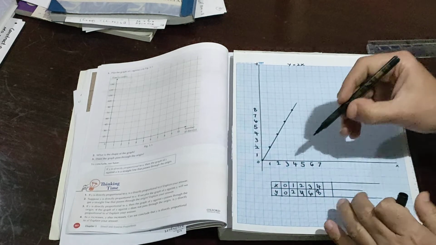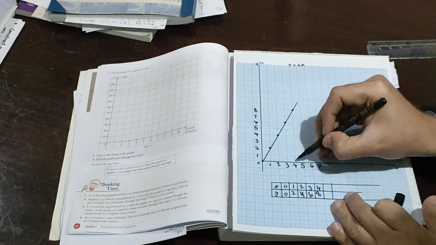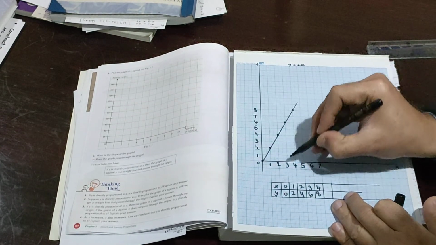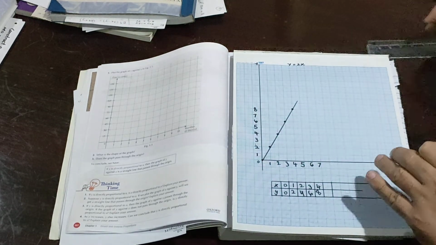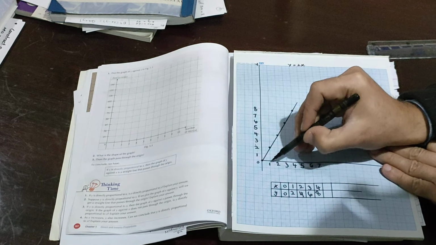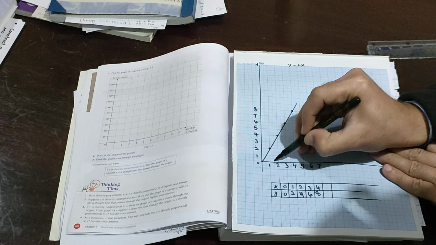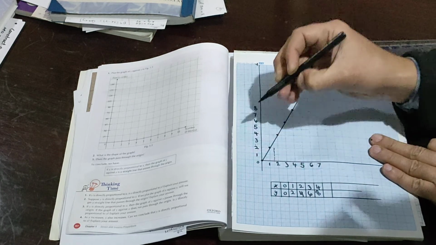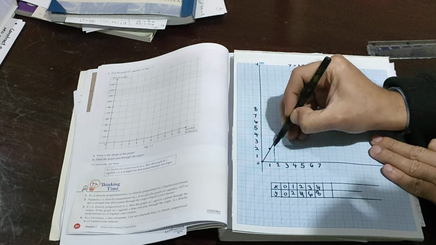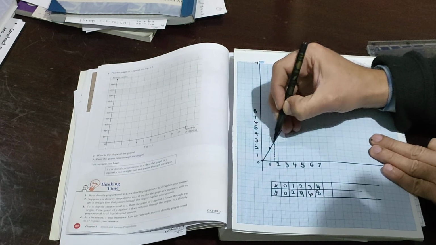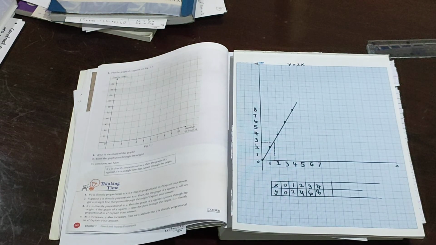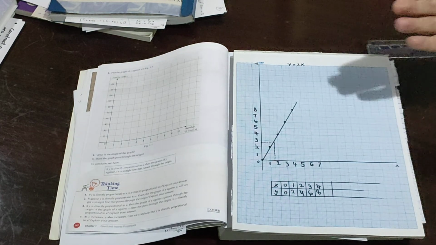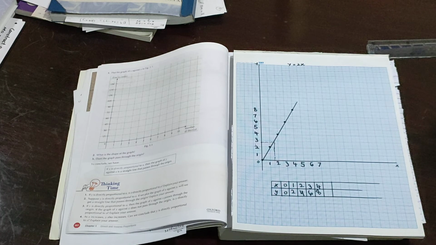So you see, if the value of x is, let's say, 1.5, right? And I can easily calculate what value of y is going to be, right? So this linear graph is showing the relationship.